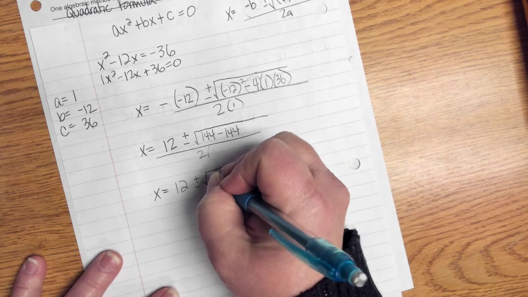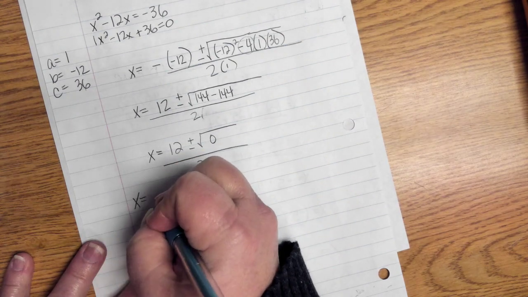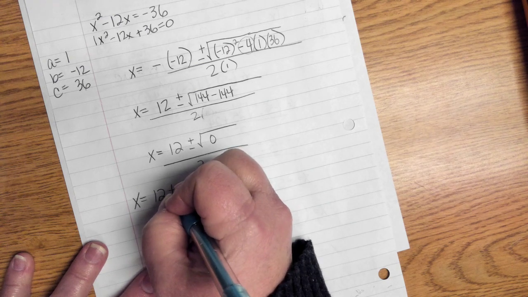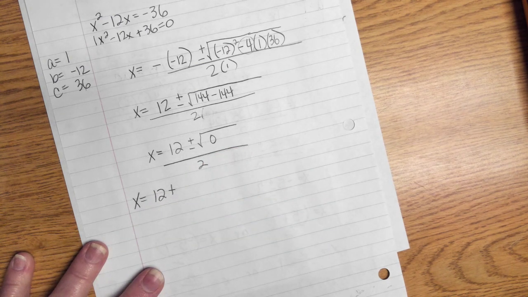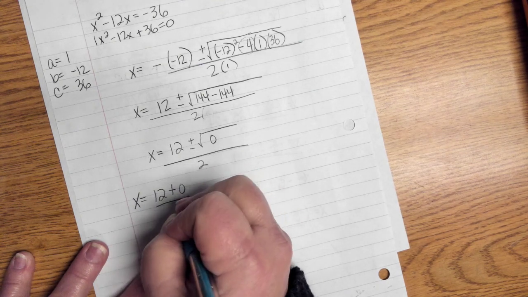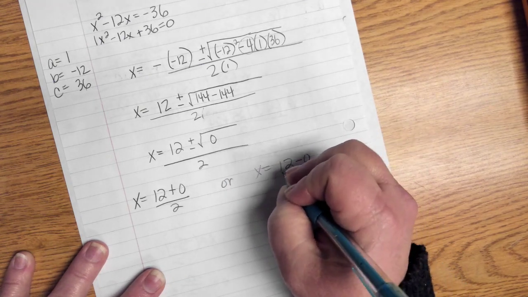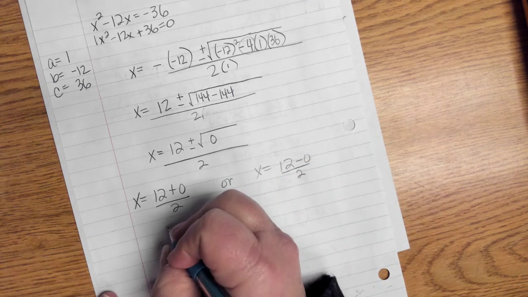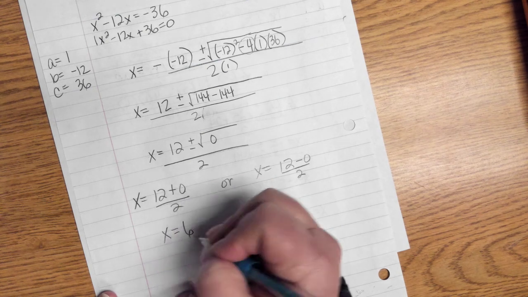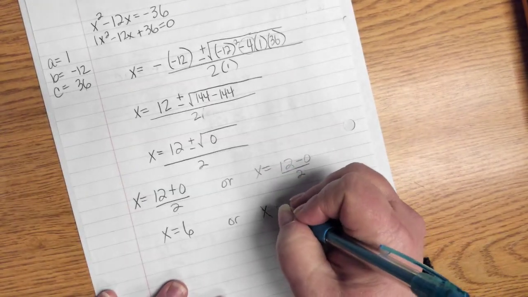minus 144 is 0 all over 2. So now I have X is equal to 12. Oh my goodness. Plus, what's the square root of 0? I'm so glad you know that, but you could put it in your calculator and you would get 0 all over 2, or X is equal to 12 minus 0 over 2. And now I've got X is equal to, that's 12 divided by 2 is 6. Or here, 12 minus 0 is still 12 divided by 2, which is 6.